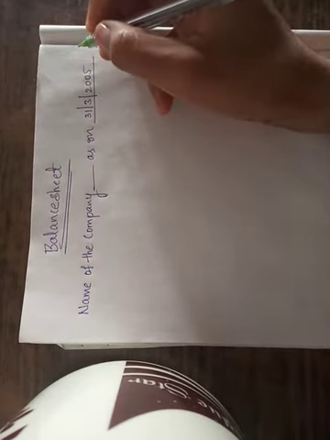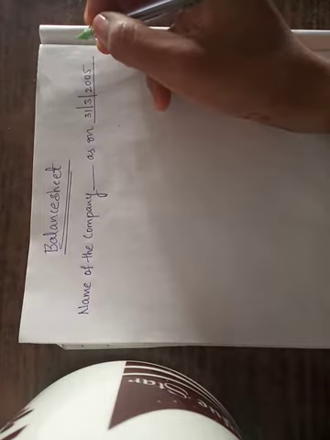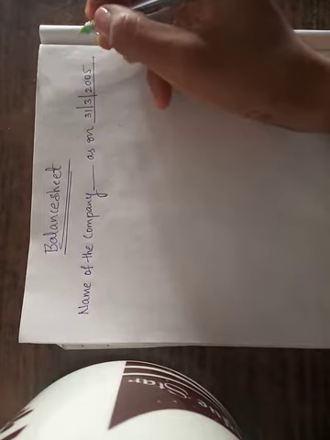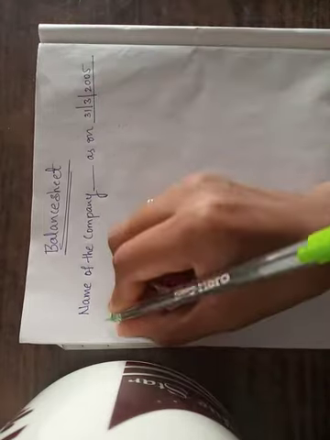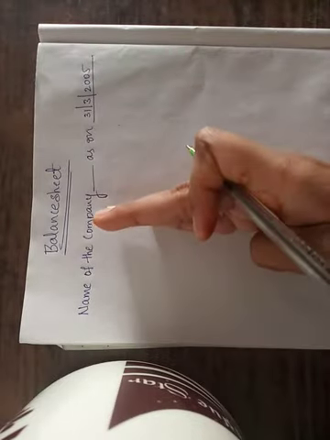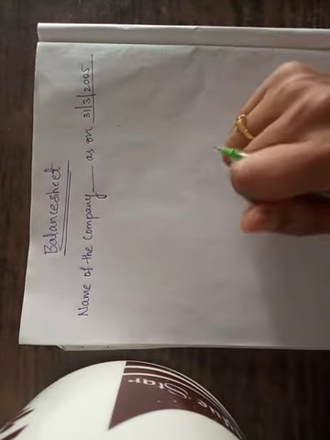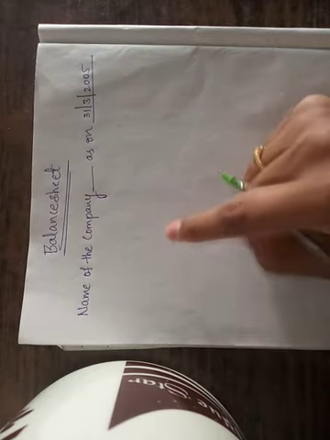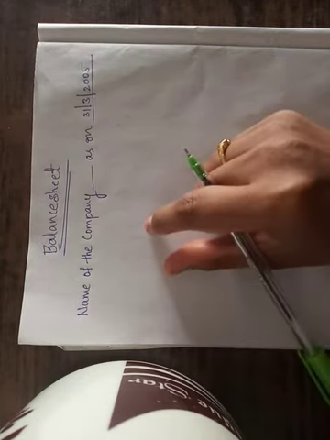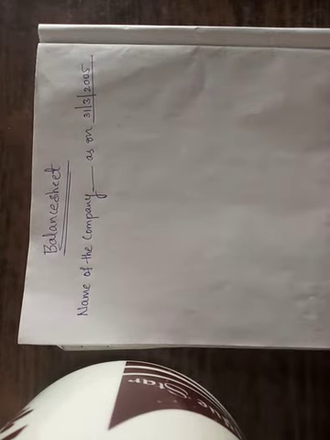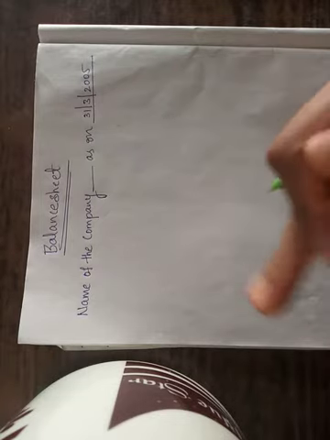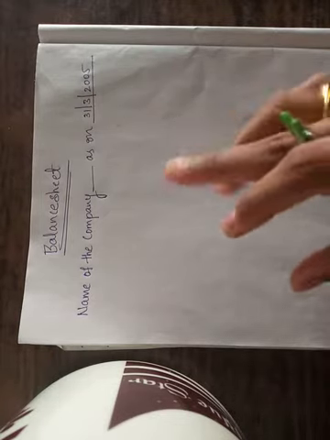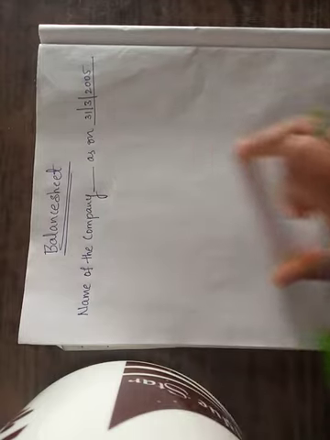In the earlier partnership accounts we prepared the balance sheet in horizontal form. Horizontal means liabilities, amount, assets, amount. But under company accounts we will prepare the balance sheet in this vertical proforma. Same liabilities, amount, assets, amount, but we will prepare it vertically.